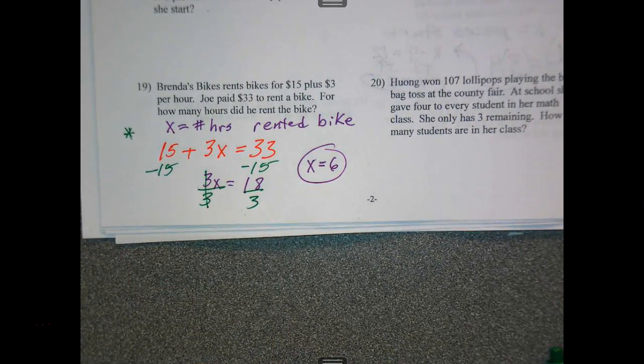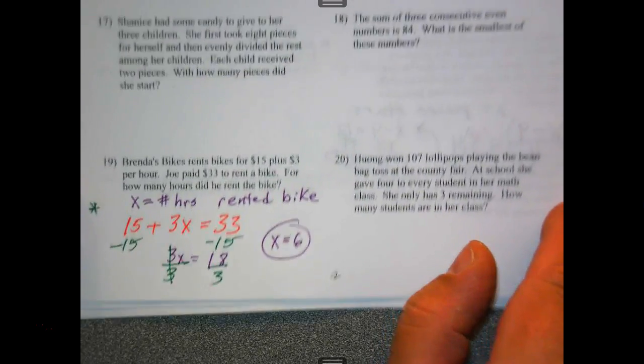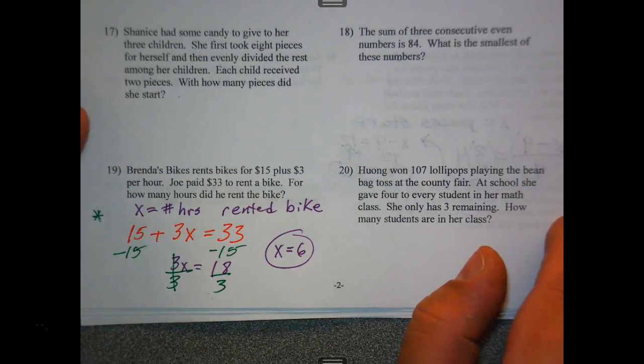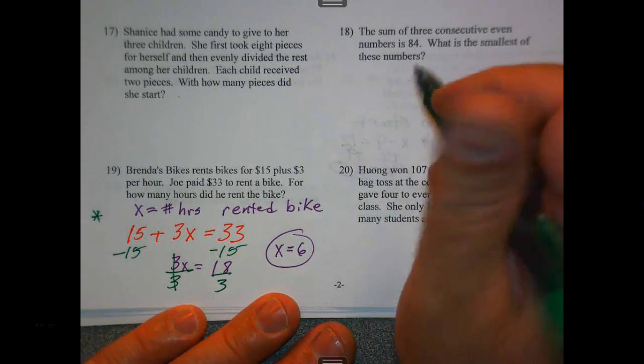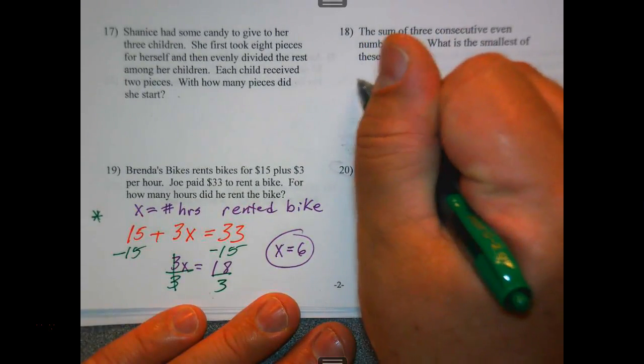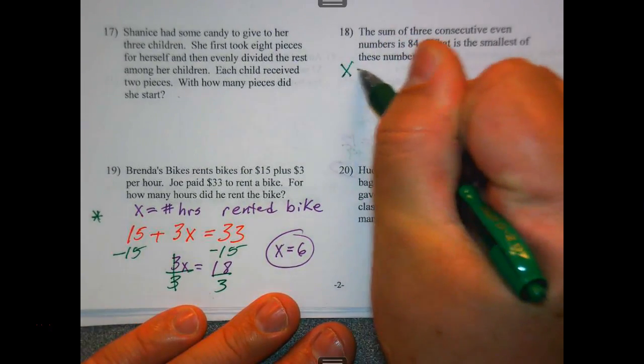There was another one that I wanted to do. 18. This is of, not subtraction, addition. The sum of 3 consecutive even numbers. What's my first number? x, right?